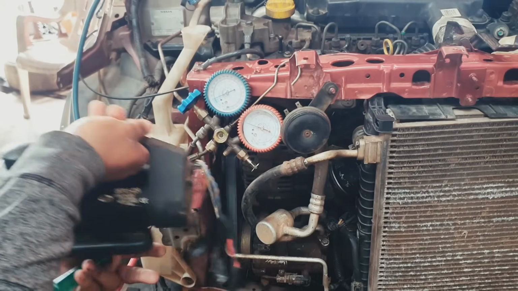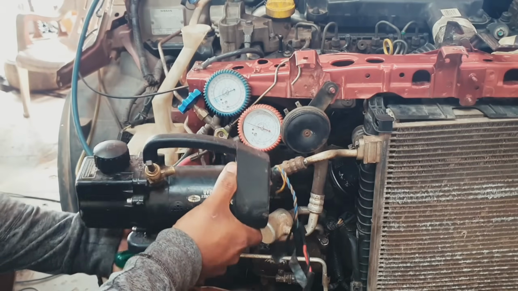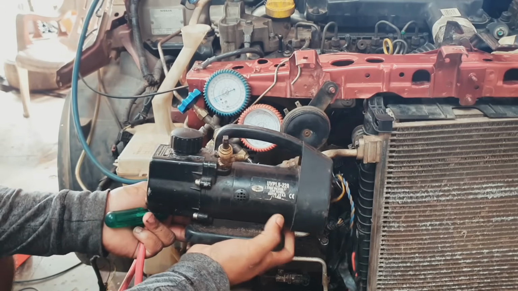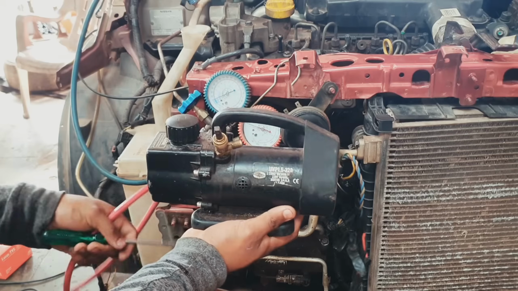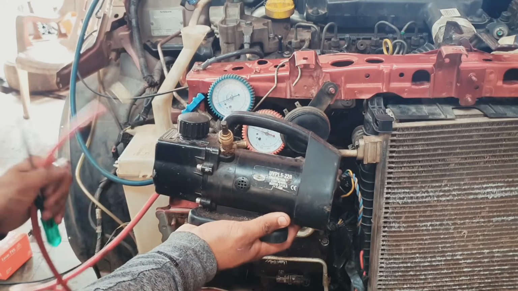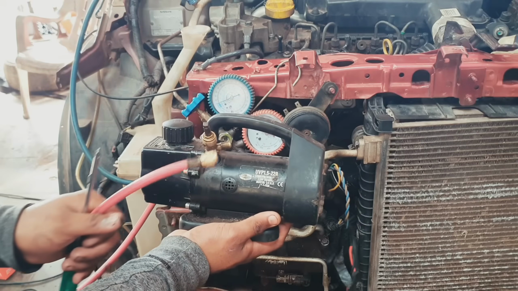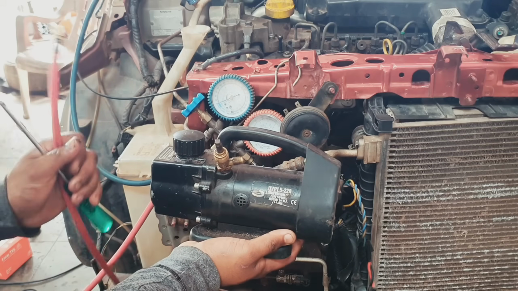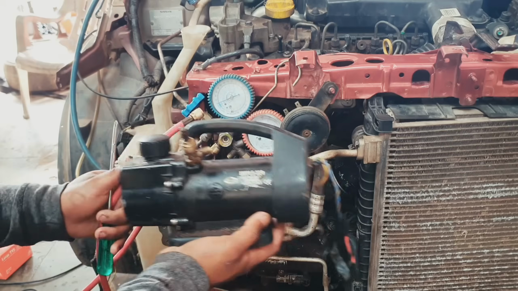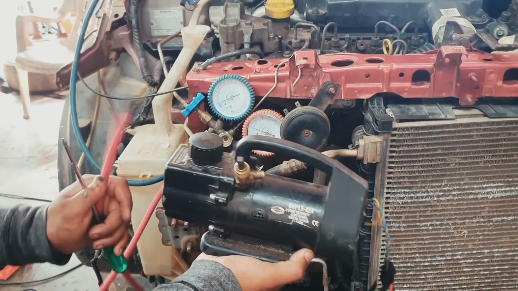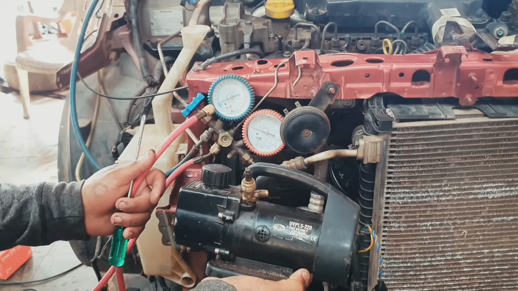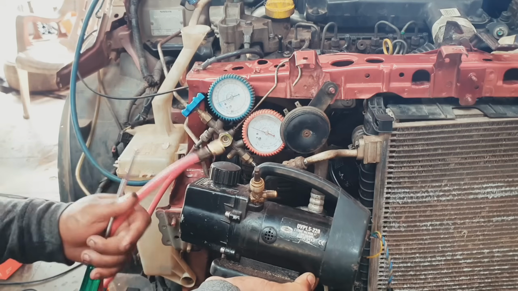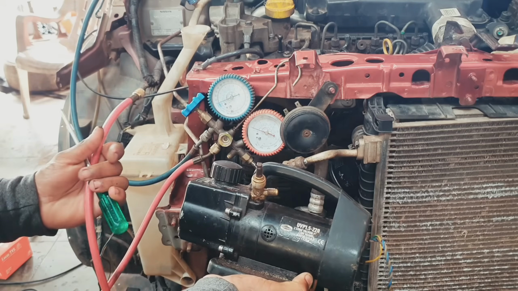This is what is called a vacuum pump. Earlier we used a compressor which was giving in air. Now what this system is going to do is suck out all the moisture and air from your AC system. I have seen workshops that just introduce pressure, and once it is at zero, they introduce refrigerant and it starts cooling.